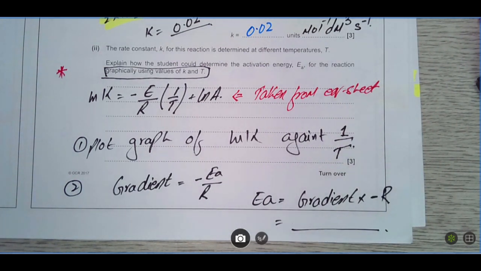But remember, this value of Ea will be in joules. The question might ask you to convert it into kilojoules. So in that case, you'll have to divide the value by 1,000.